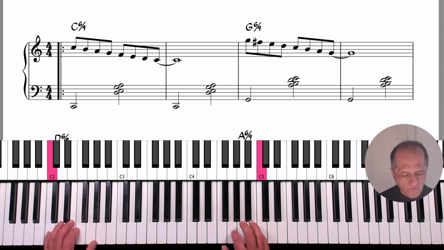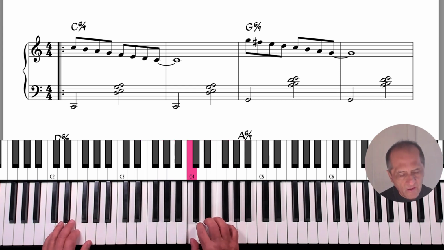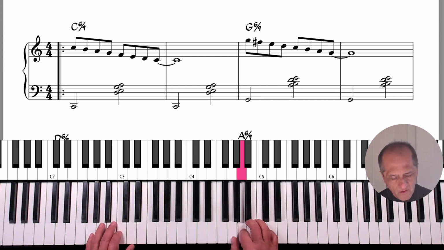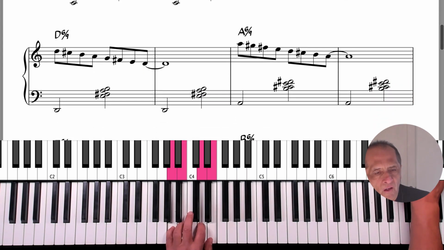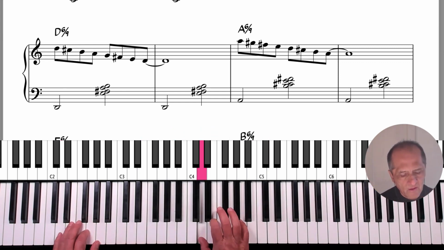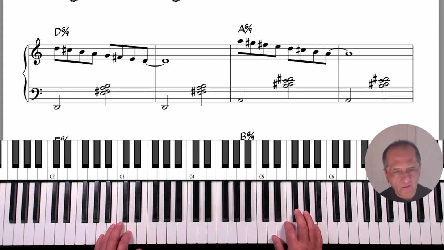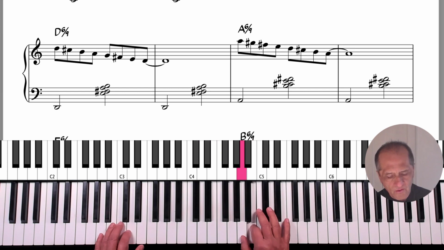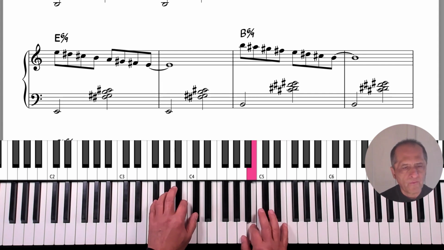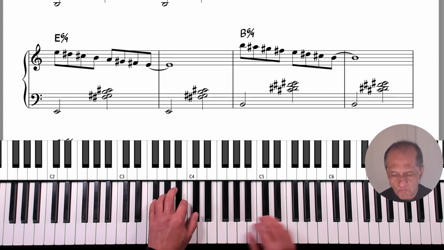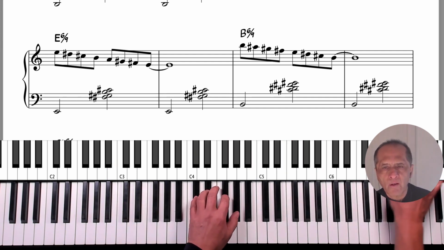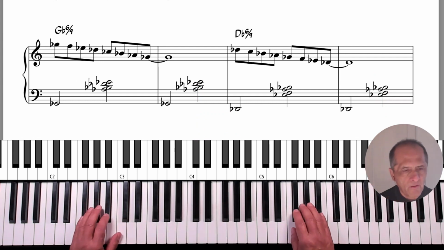3 and G, D, 3, 4. A, E, and B, G flat, 3, 4.